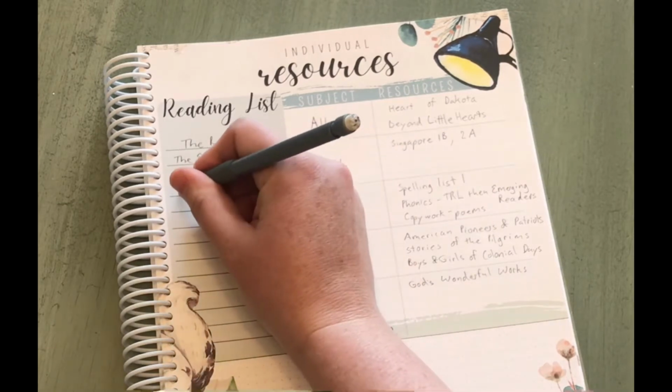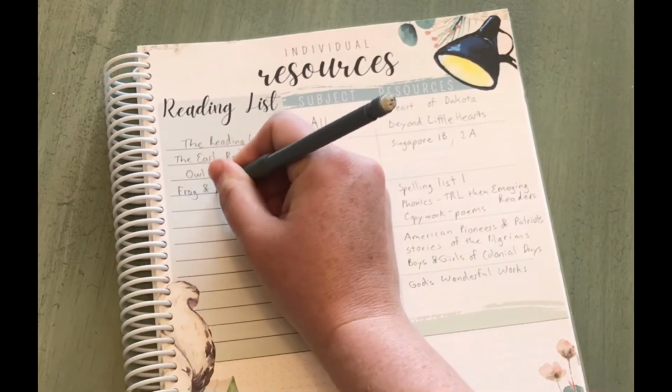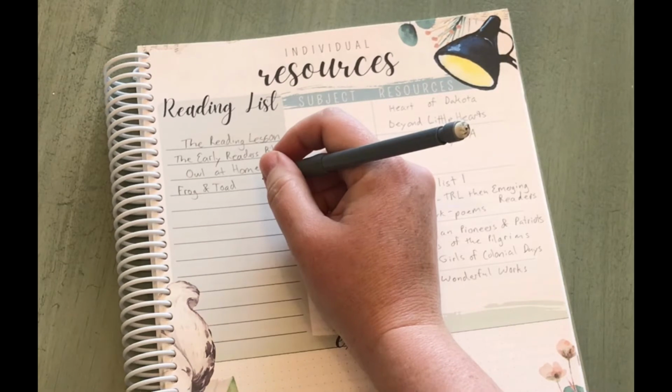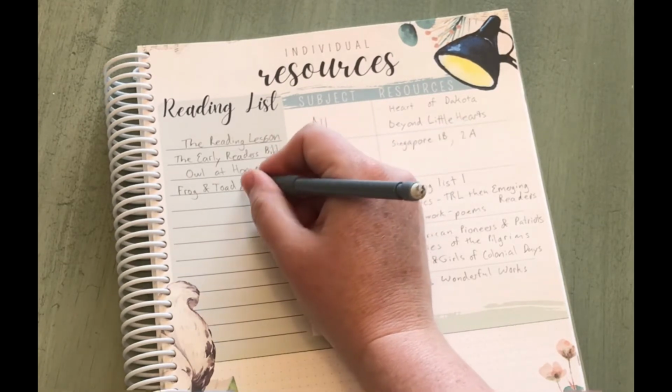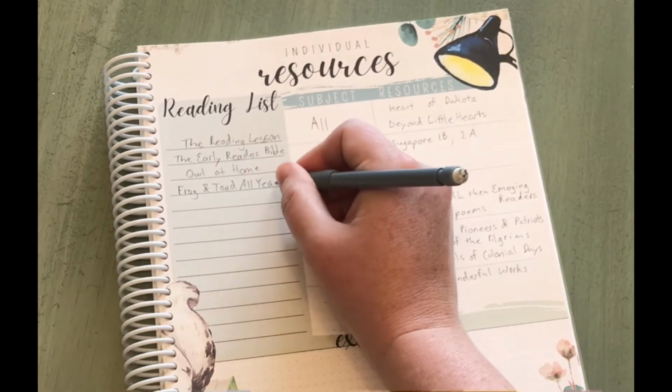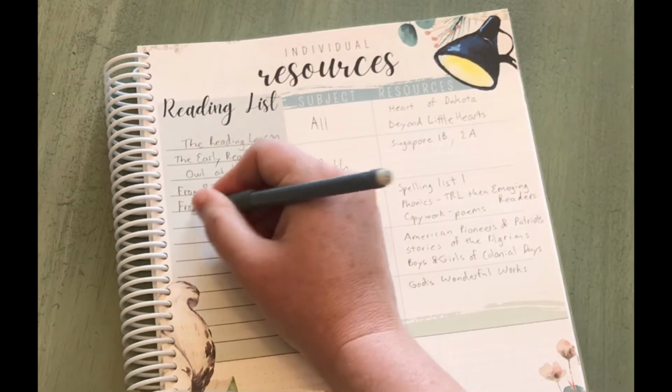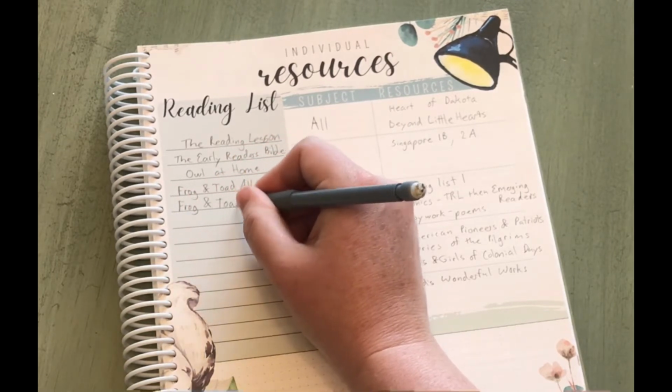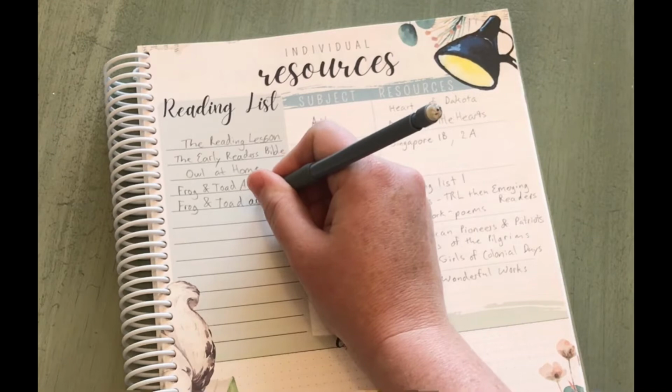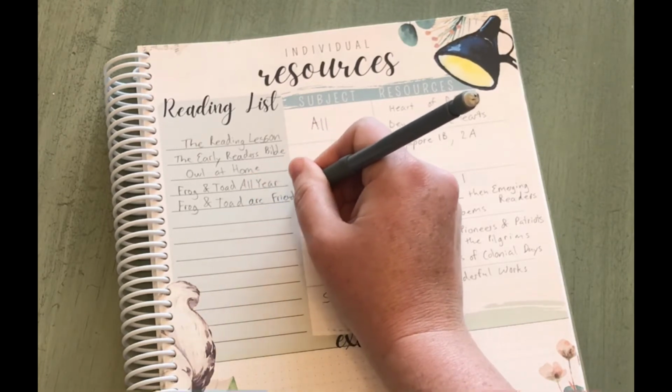I did go back to my reading list here and I added some books that my son is going to be reading when he finishes the reading lesson. I went ahead and I took a moment to get out the catalog from Heart of Dakota, and I'm writing down the first several books that are listed on their emerging readers set.